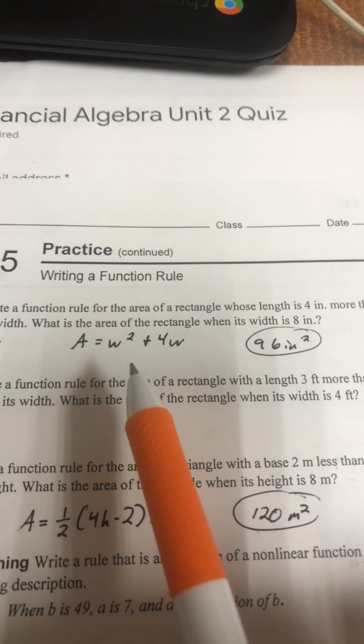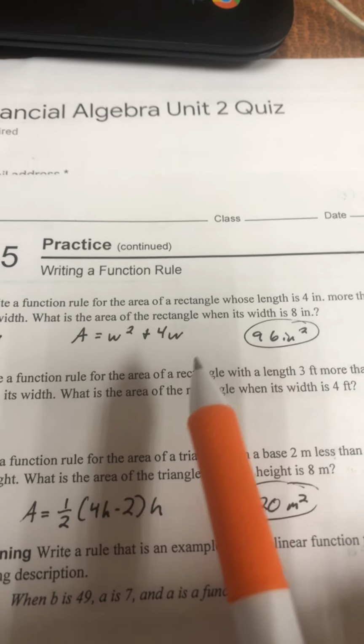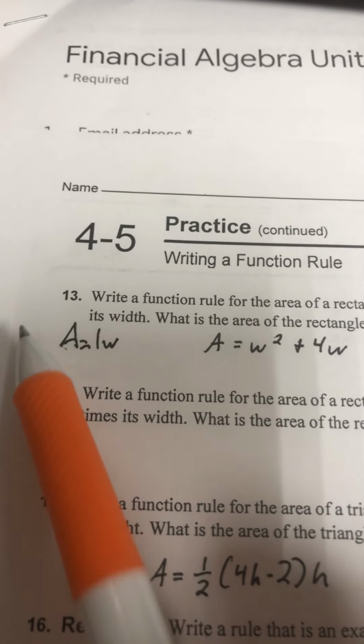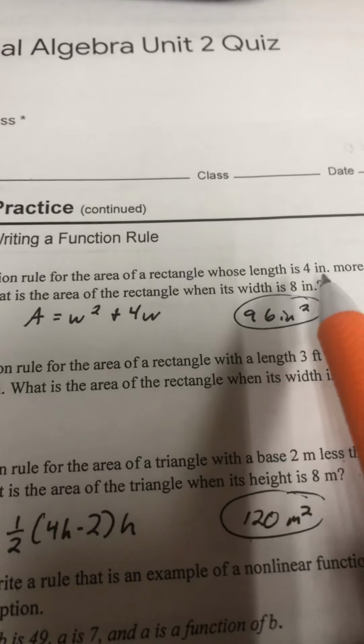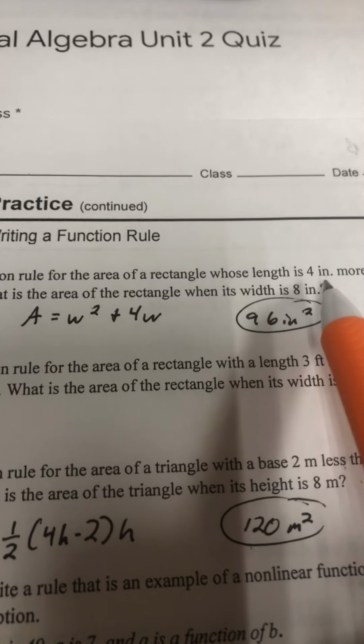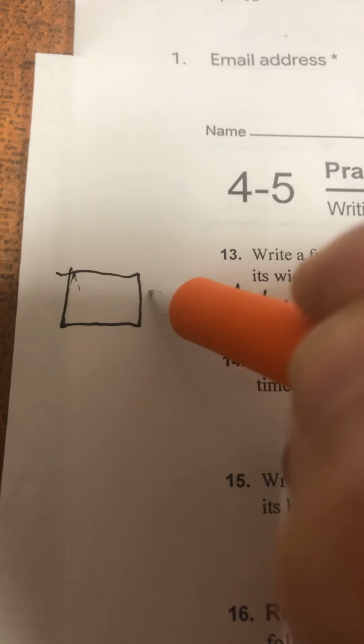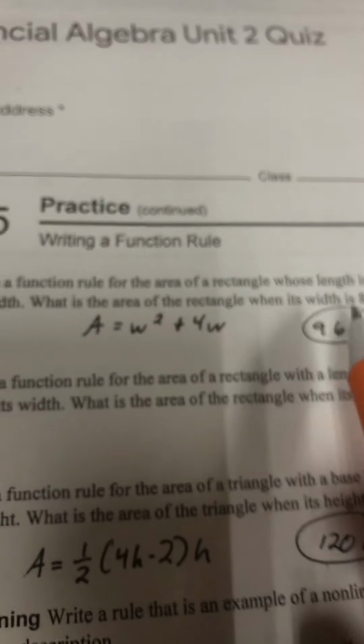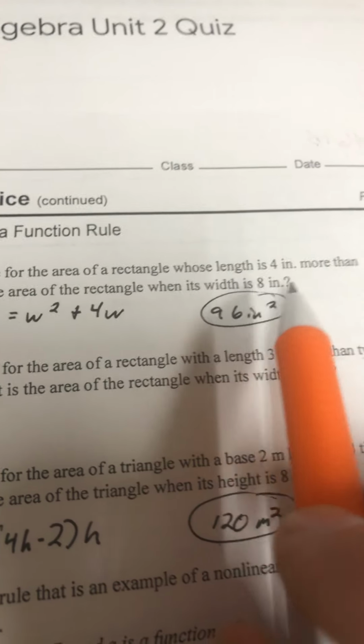A good way to do that is to make sure you draw it and put these where they go. We don't know anything about the length. The length is 4 inches more than its width. So if I were to draw that, we don't know the width, so it's W. The length, I always go with the long side as the length, is 4 inches more than the width. So it's W plus 4.